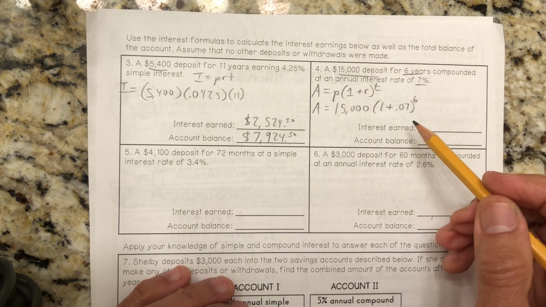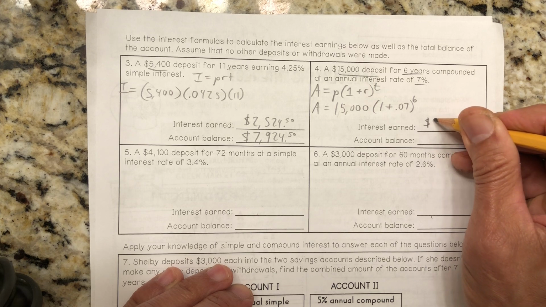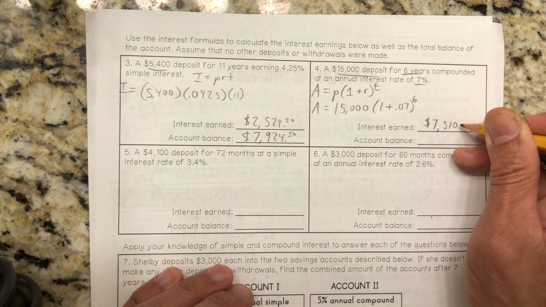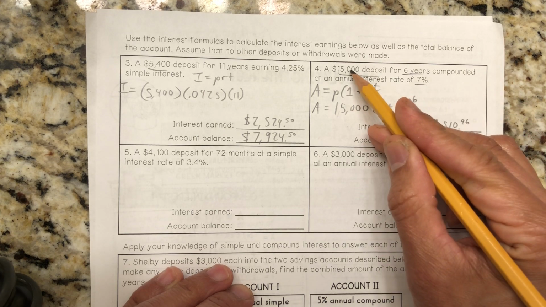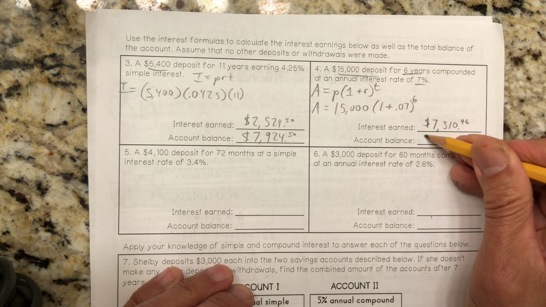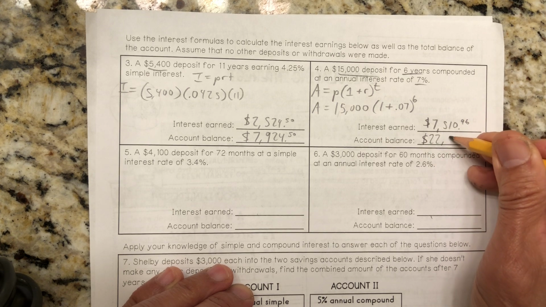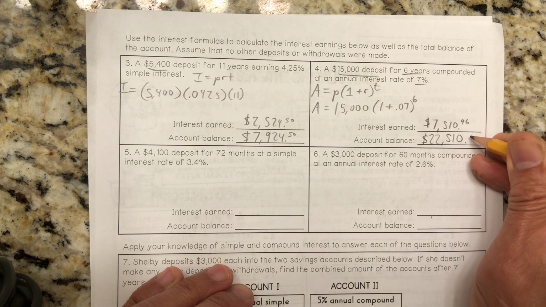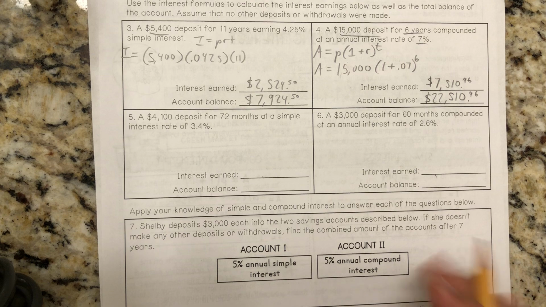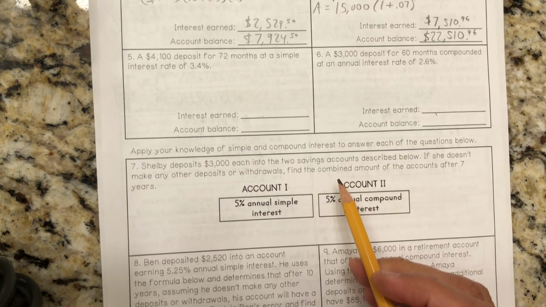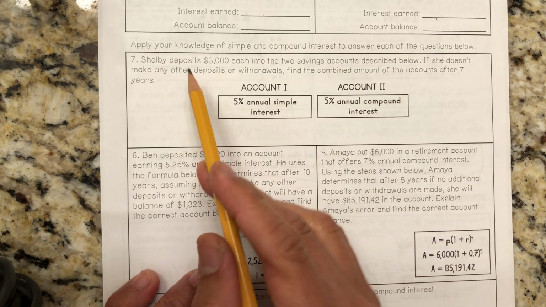And after you type that into your Desmos calculator, we can see that the interest earned was $7,510.96. We add that to the principal amount, the original amount, and we're going to get $22,510.96. Okay, I'll let you calculate these two on your own. Let's see, can I do one more here? Okay, let's try this one.